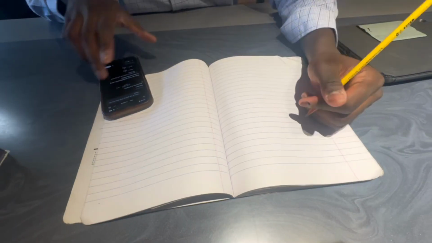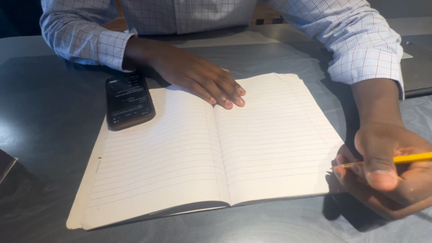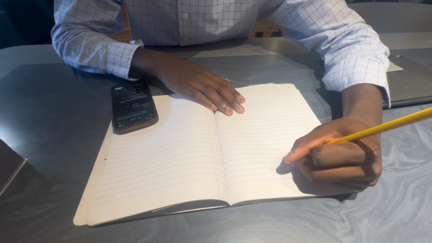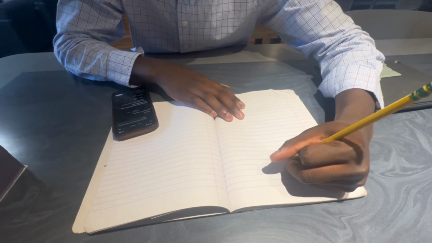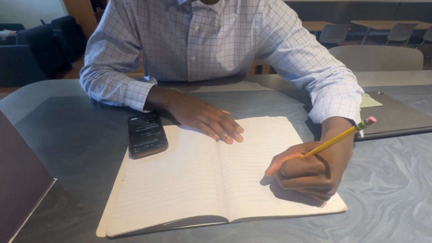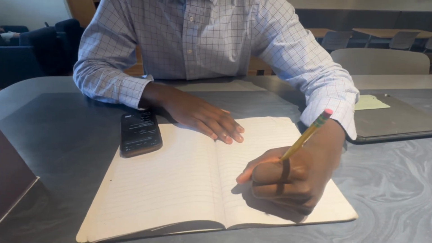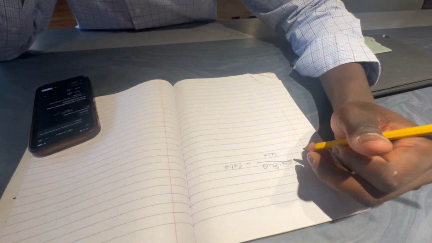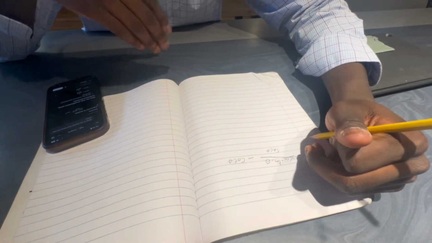I'm going to show you a reciprocal identities example problem. You have cosecant theta times tangent of theta over secant of theta, and that is subtracted by cotangent of theta. First, you want to change into their sine and cosine reciprocal identities.